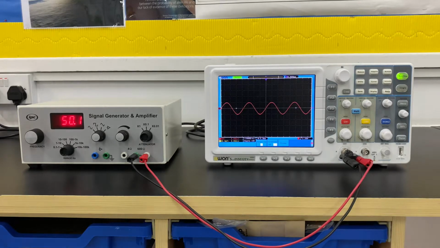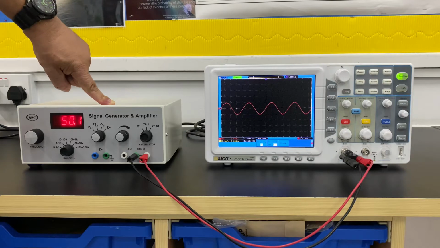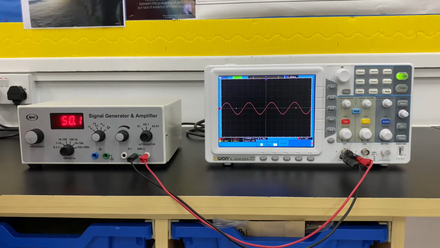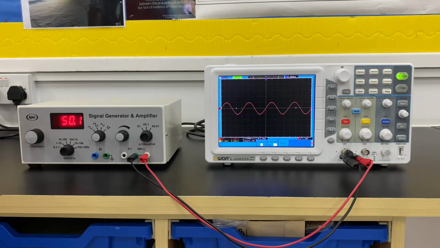In this video I'm going to show you how to use an oscilloscope, this one, to measure AC or alternating current. What we've got here is a signal generator. Now what do signal generators do? Well, they generate a signal. But what type of signal? The answer is actually a voltage.